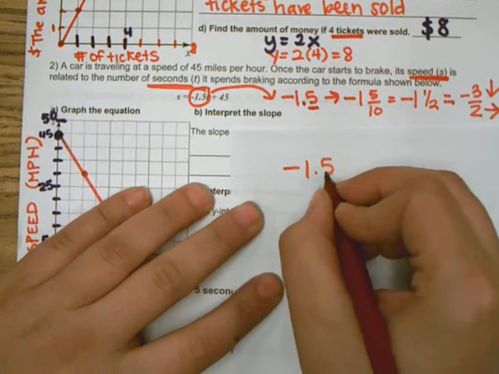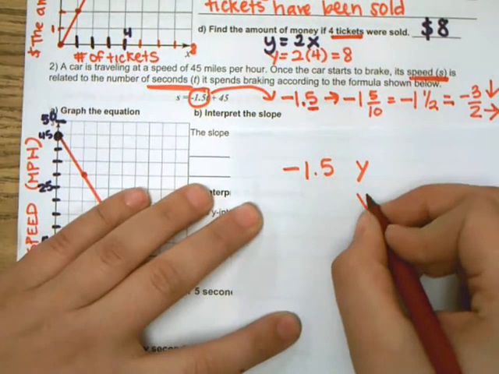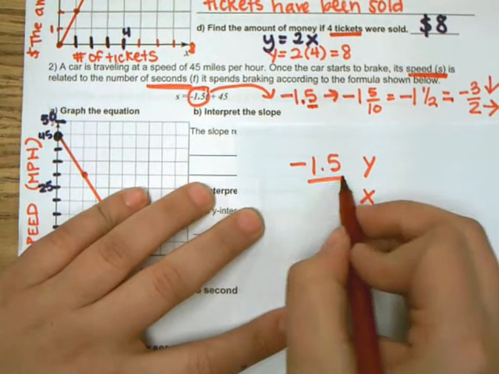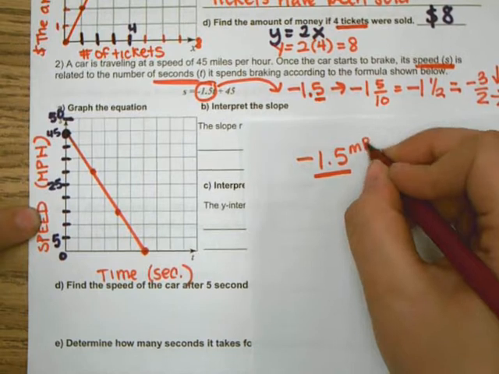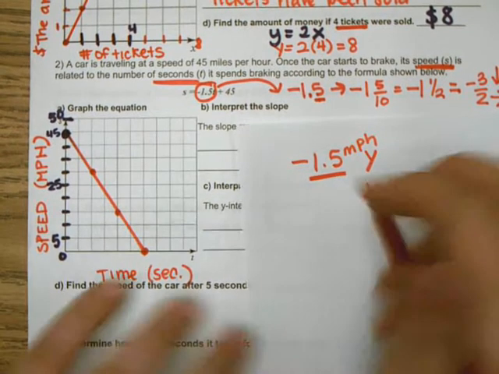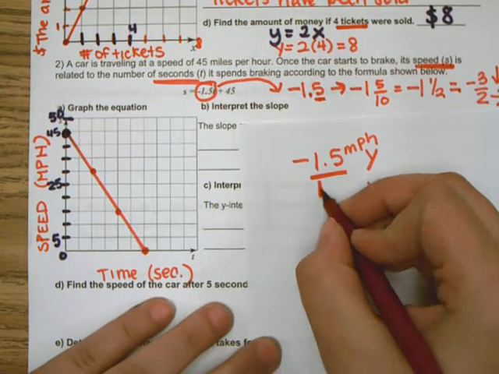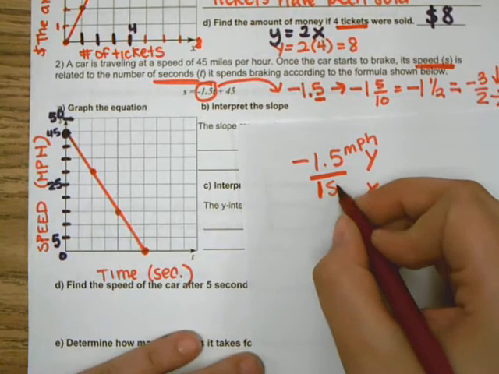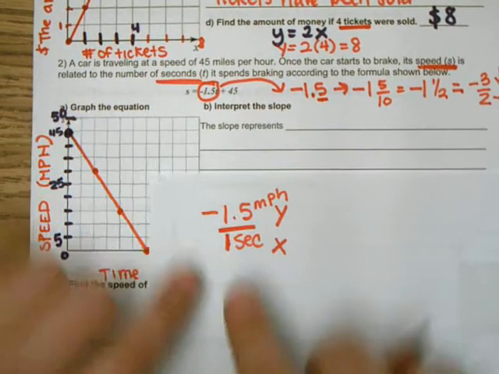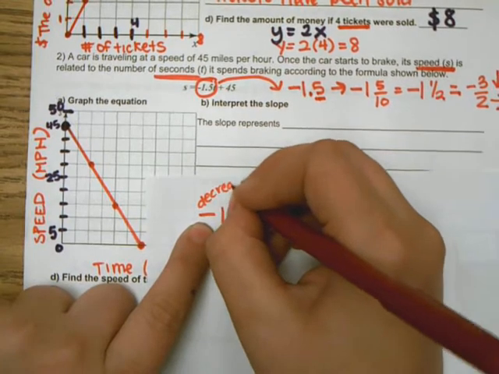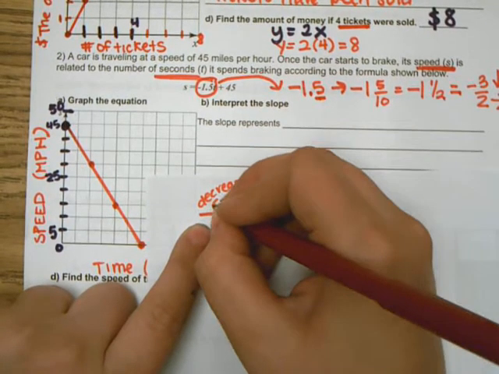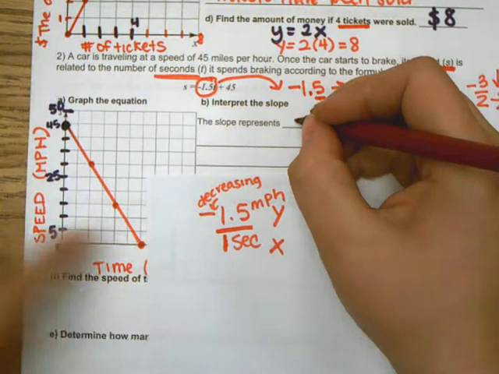So it asks to interpret the slope. So the slope is negative 1.5. So that's the y and that's the x. So the y, if we look over here, is the speed, so miles per hour. And the x is the time. And we could always put a 1 underneath. So the slope stands for, and it's negative, that means it's decreasing.